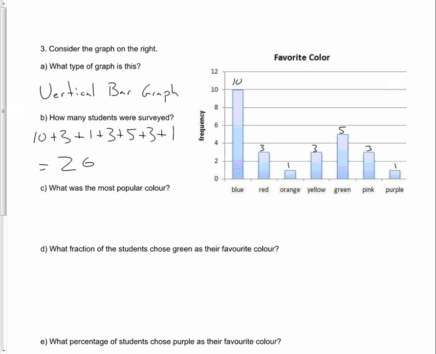Okay, now just looking at this vertical bar graph, we can determine as well which color was the most popular. Okay, and the most popular color should have the highest vertical bar. And in this case, the most popular color was blue. Okay, blue was the most popular color, because its vertical bar is by far the tallest.